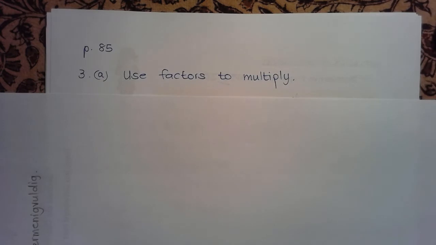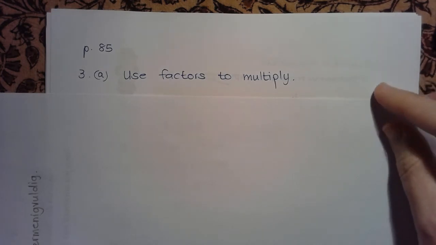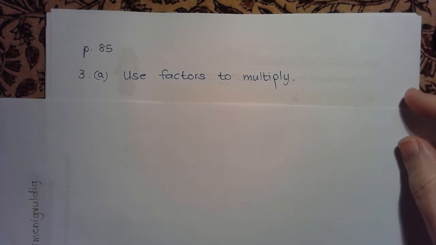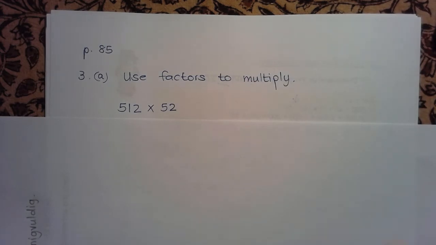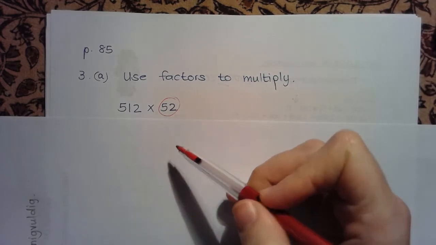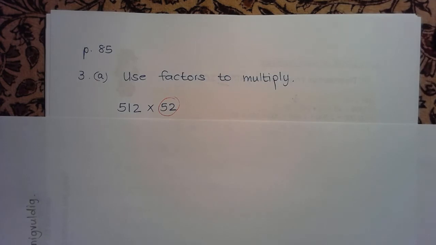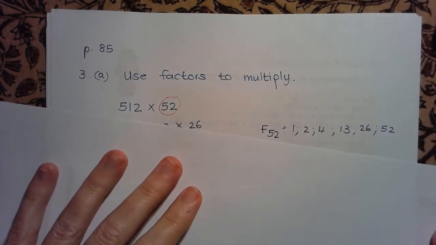Now, the second method that I taught you about was using factors to multiply. And the question you had to do for me regarding that was on page 85, number 3. Again, I'm just going to look at one of them that you did for me. So we're going to look at 512 times 52. According to this method, I must take the second number and break it up into its factors. So you must think of numbers multiplying with one another that equals 52. But you can also list the factors of 52.